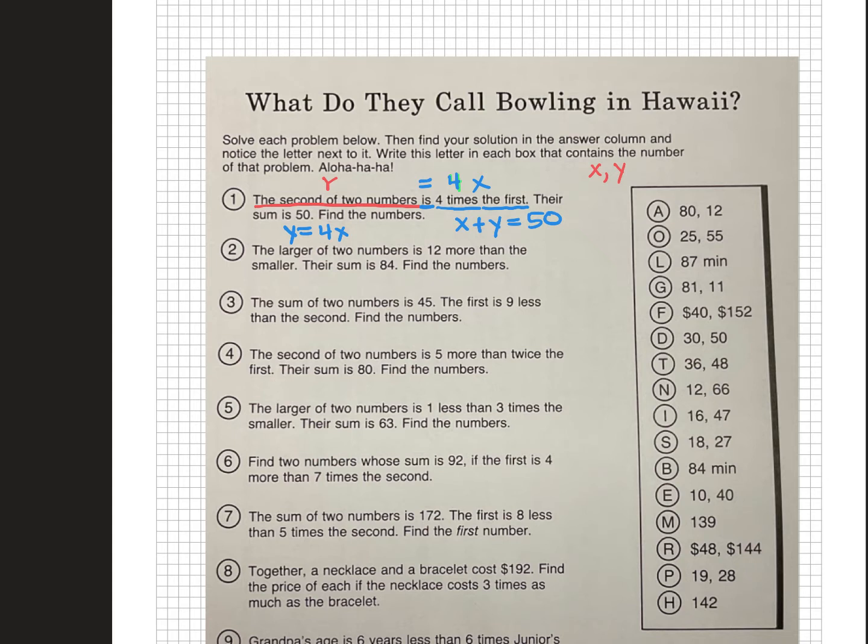The second problem. Okay, let's see. I'm going to erase this and put y equals 4x over here, just to get out of the way. The second problem. Okay, the larger of two numbers, we'll call the bigger number x.